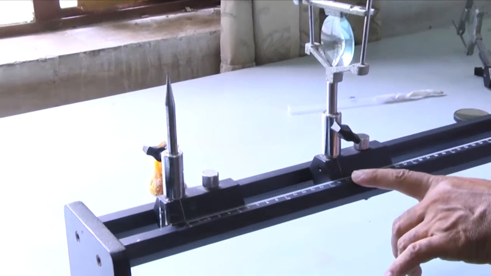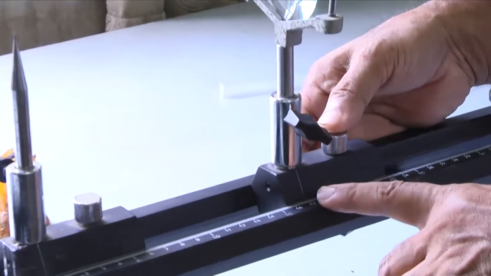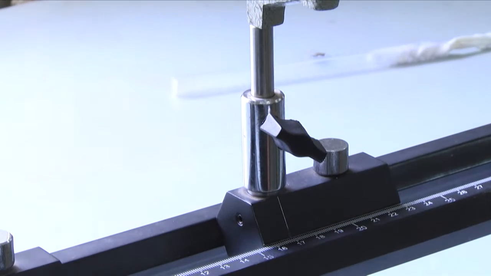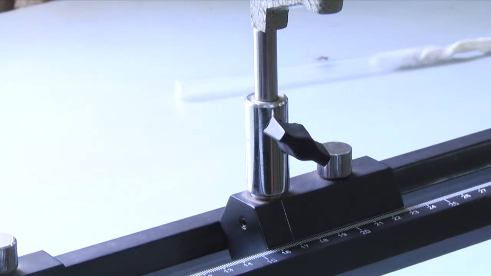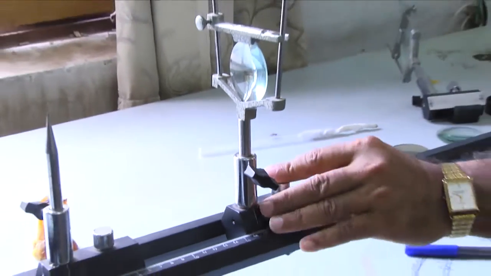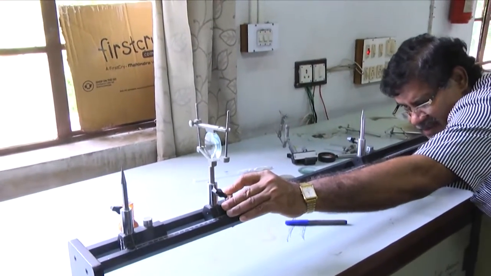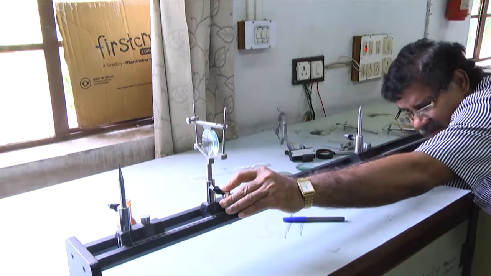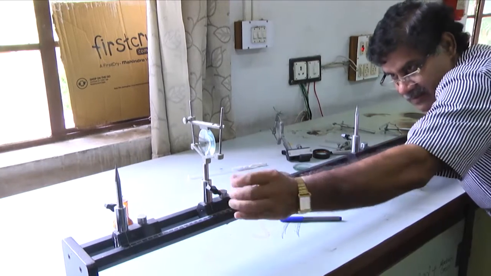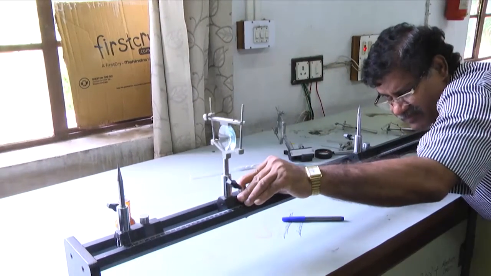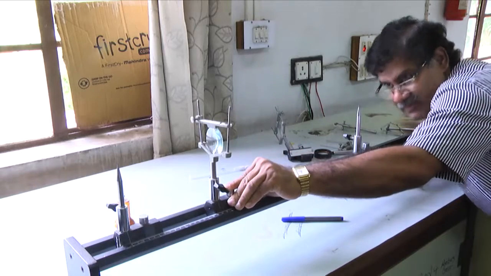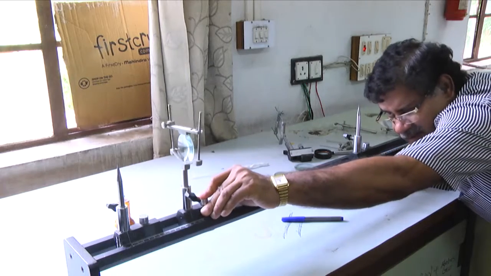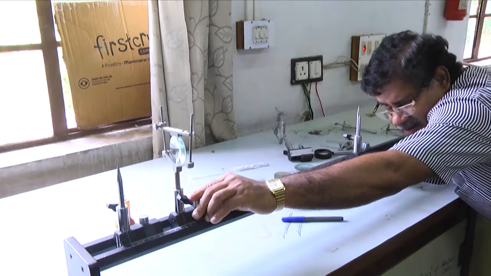So, I am keeping it here, and I should check the image. One has to be very careful because it is very sharp, it can hit your eyes. I should get a very nice image of the needle.